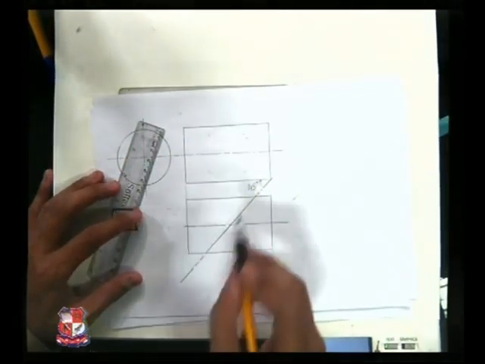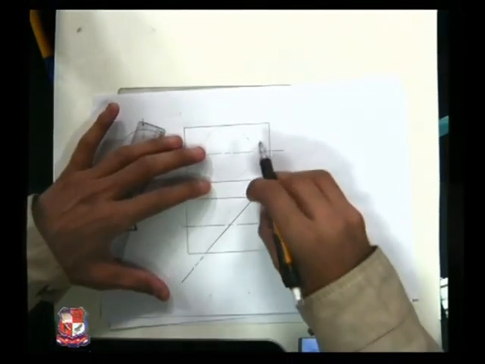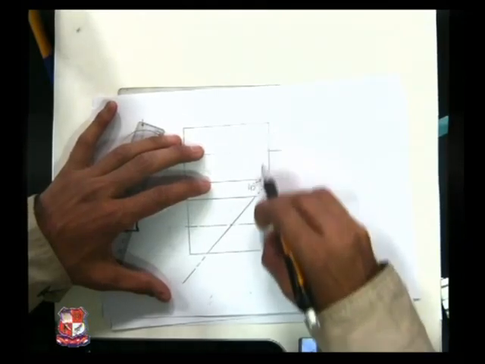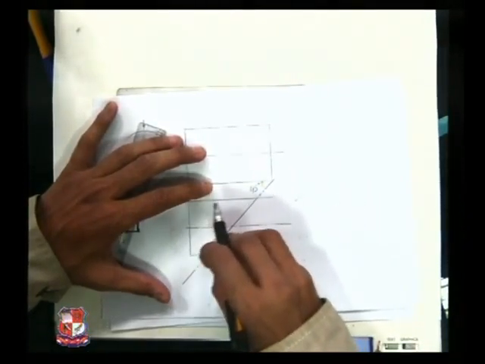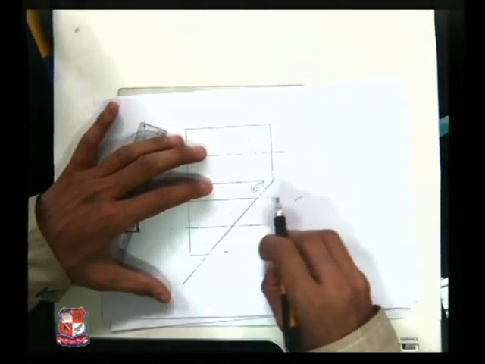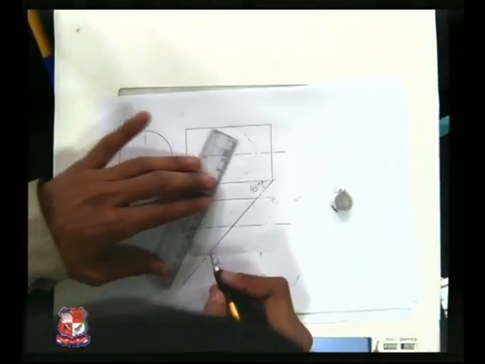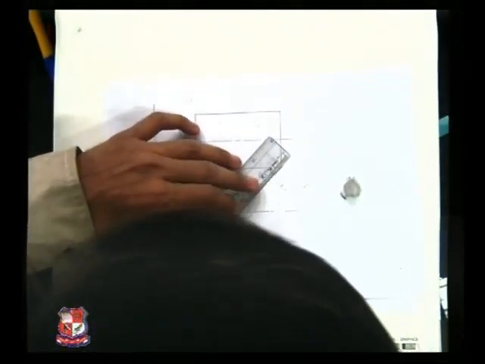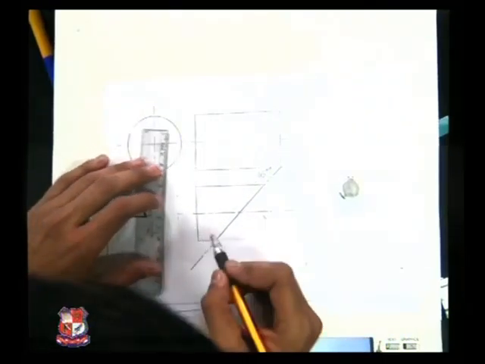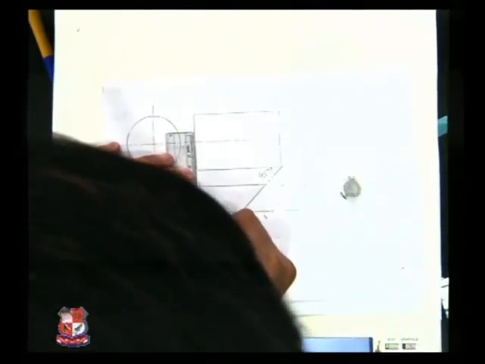So this portion is cut. Now you can lighten this remaining portion. This is the removed portion. So only this much cylinder remains with us after cutting at the given angle and from the given point. This is the remaining cylinder.